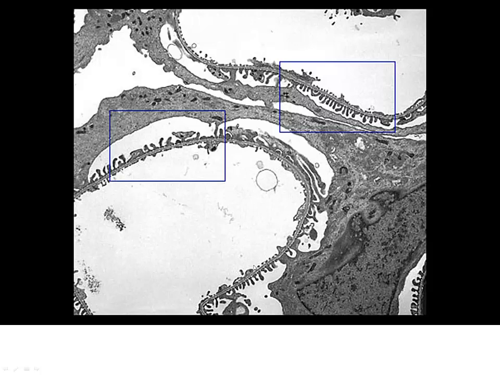So that represents all of our filtration steps. Filtration step 1, filtration step 2, and then the slit diaphragms between the pedicels, that's filtration step 3.